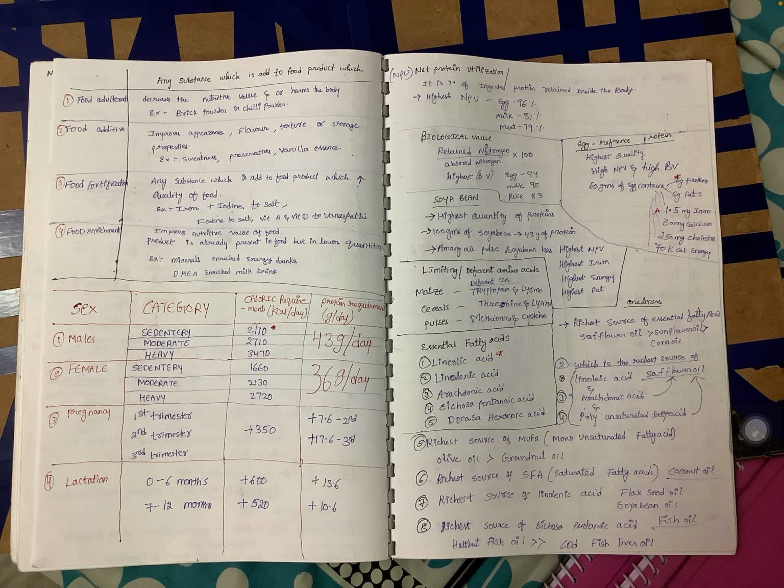And the limiting amino acids: maize deficient in tryptophan and lysine, cereals deficient in threonine and lysine, pulses deficiency in methionine and cysteine.